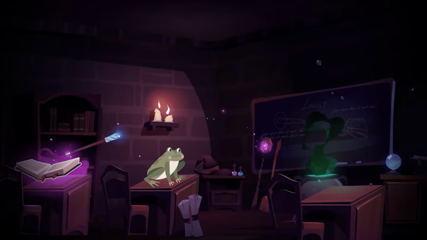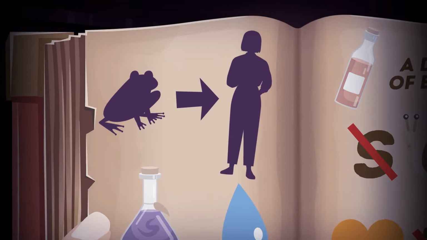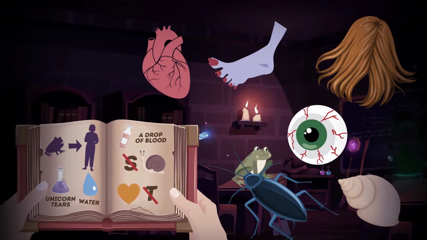He found a spell book and opened it. There was a potion recipe to turn Sarah back into a human. Which ingredients should he add to the potion?